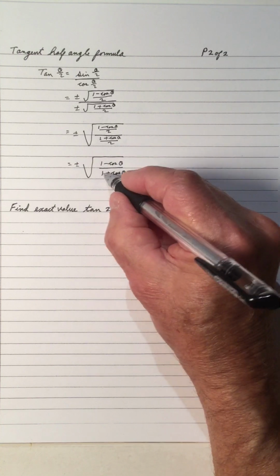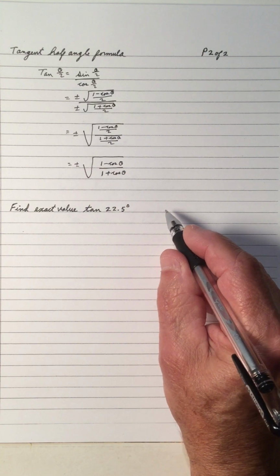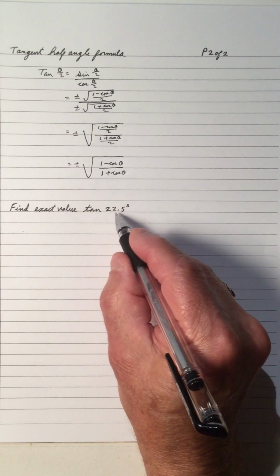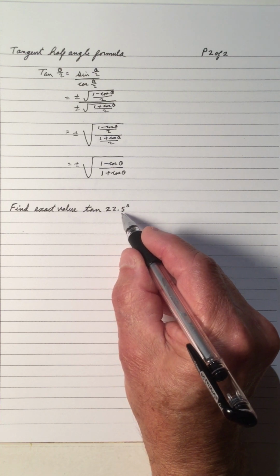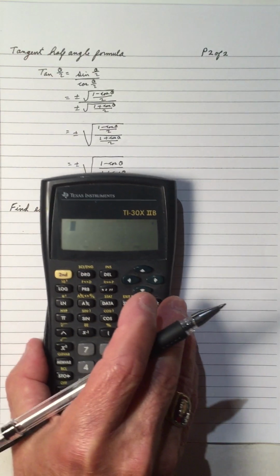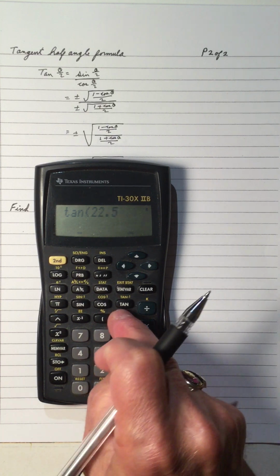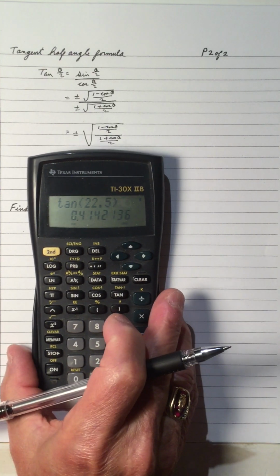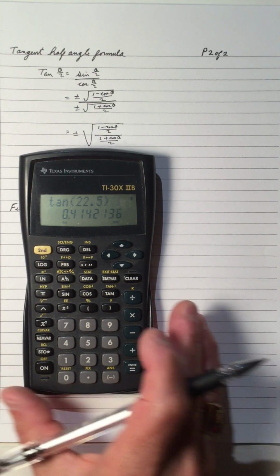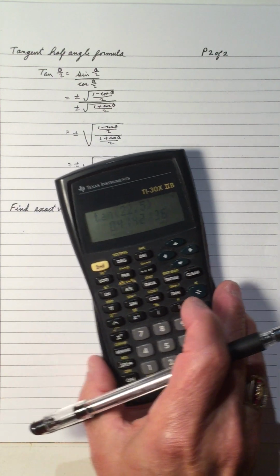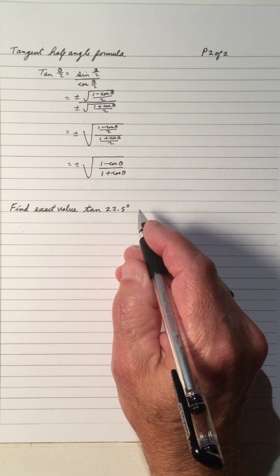There's one of them. There are a couple more coming in future videos. So let's find the tan of 22.5. The tan of 22.5 is a decimal, 0.41421356, which is irrational. So let's see what we can find as exact values. And exact values means not expressed as a decimal.